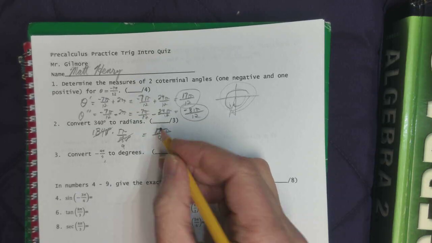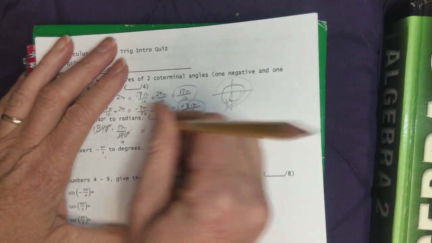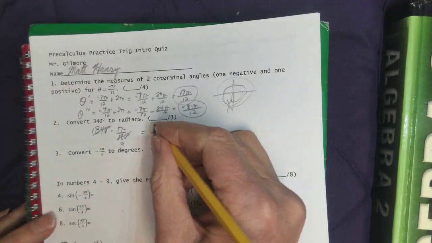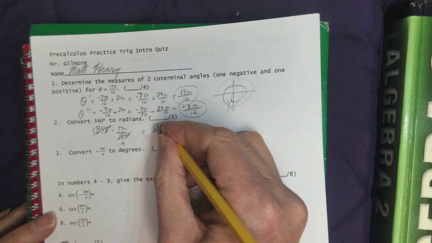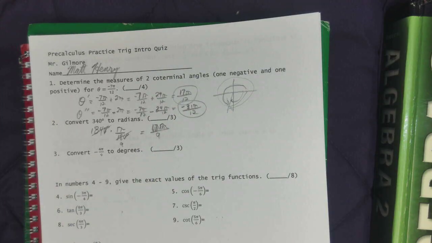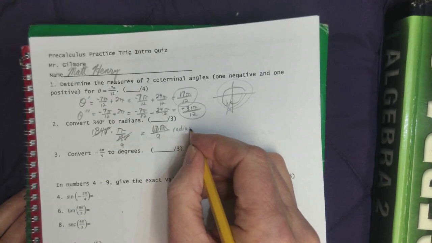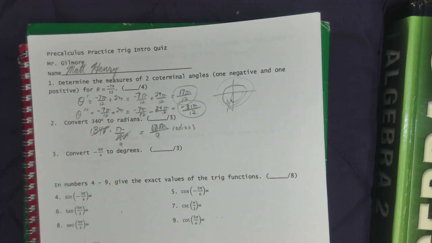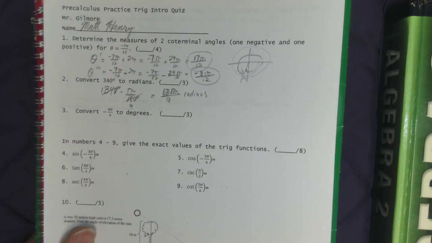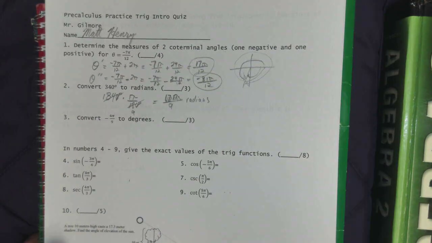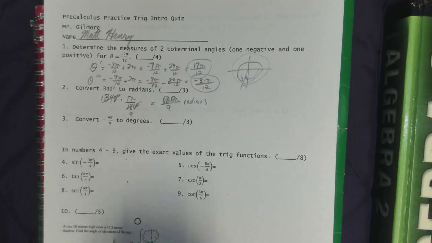And that's radians. And that's exact, it's a multiple of pi. If we use the calculator for any more of that, it will be an approximation.